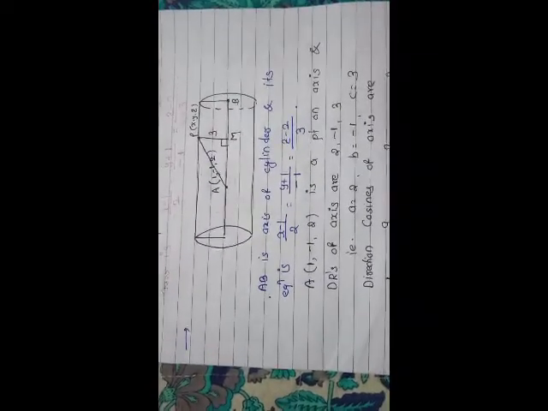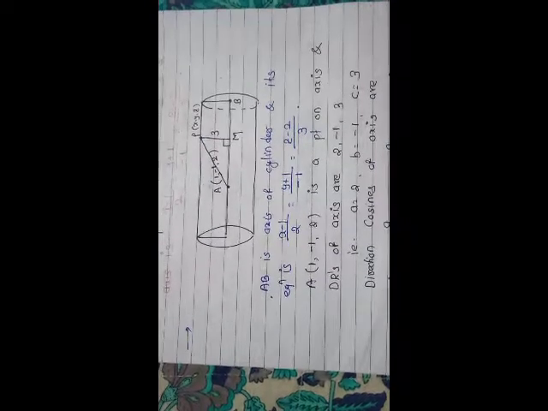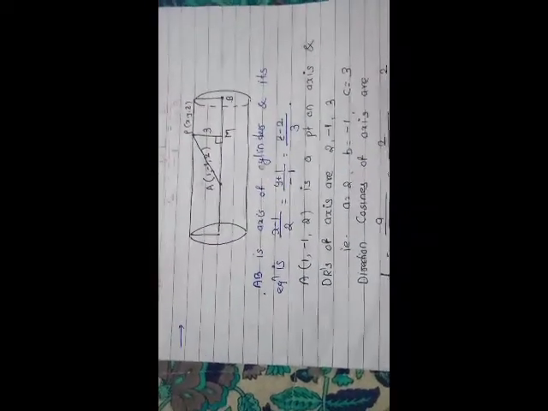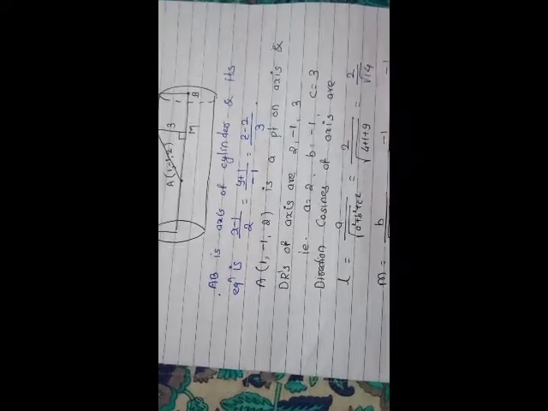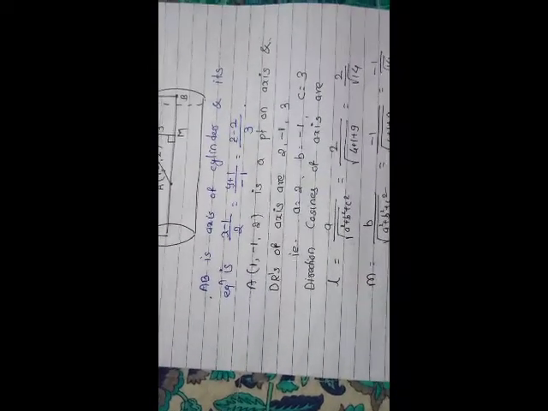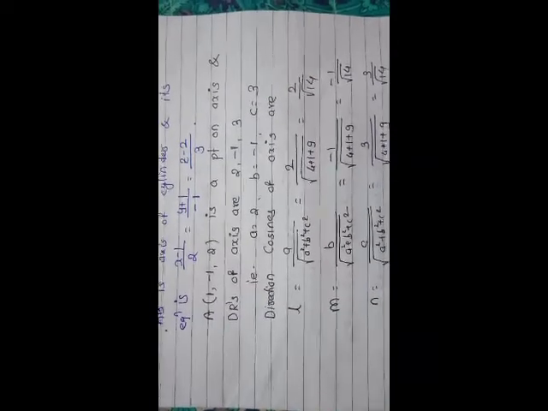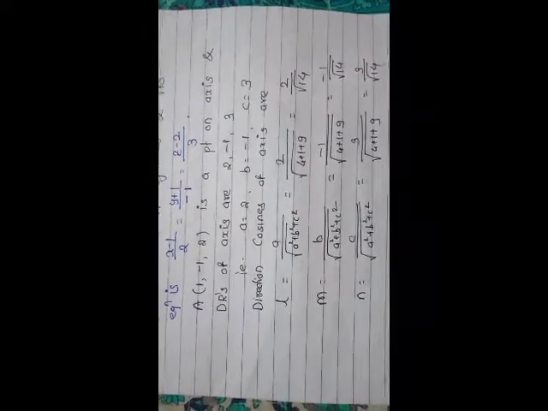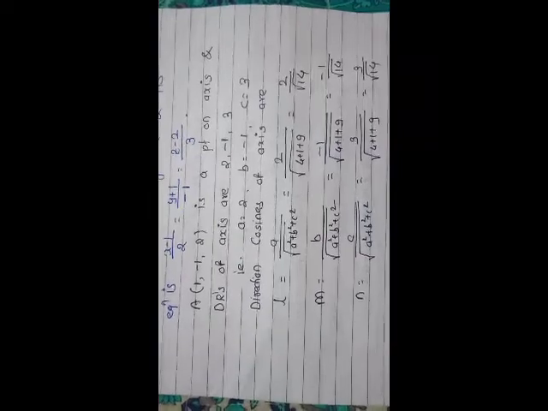So start with the axis. Axis of the cylinder is (x − 1)/2 = (y + 1)/(−1) = (z − 2)/3. So (1, −1, 2) is a point on the axis, and direction ratios of axis are 2, −1, 3. That is a = 2, b = −1 and c = 3. From there we can find direction cosines of the axis: l = a/√(a² + b² + c²), that is 2/√14. m = b/√(a² + b² + c²), that is −1/√14. And n = 3/√14.